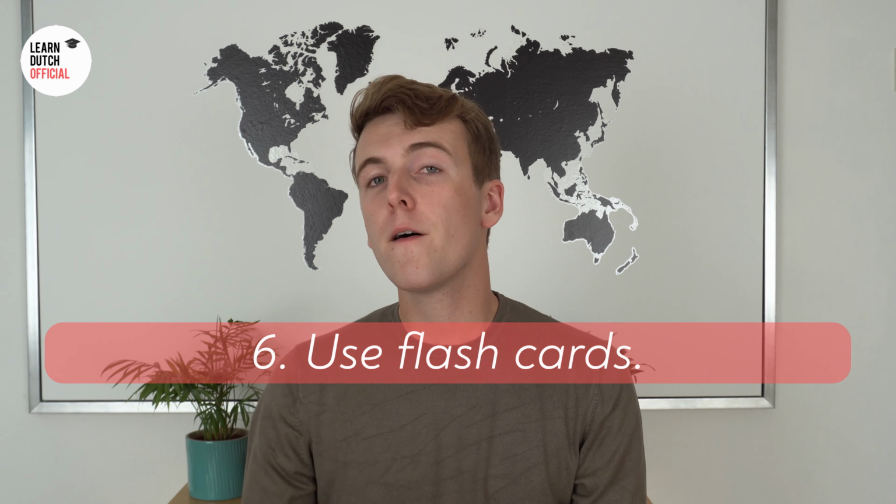And the sixth and last tip for today is use flashcards. Flashcards are very easy to use, and they make learning more fun. You can easily make flashcards yourself and keep track of the score, but there are also a lot of apps that allow you to create flashcards, so you don't have to use all the paper. If you go to your App Store or Play Store on your phone, you can find a lot of apps that help you create these flashcards.